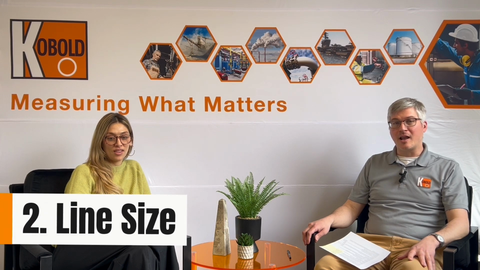So 10 things that we will typically ask for, the first being the media. So what are you actually trying to measure? This is specifically important for variable area meters, especially if you're doing gas applications, because all gases are not created equal and they will not affect the flow meter equally. So you have to know what you're going to measure and some of the process conditions to go along with that. Some of the other things that we do need to know is your line sizes.